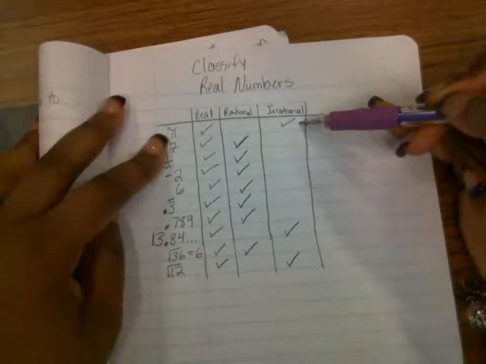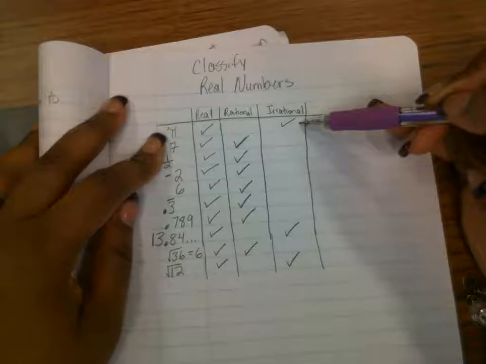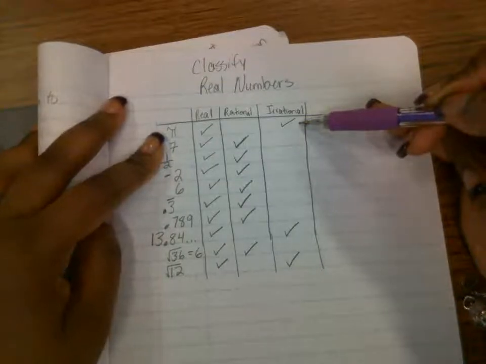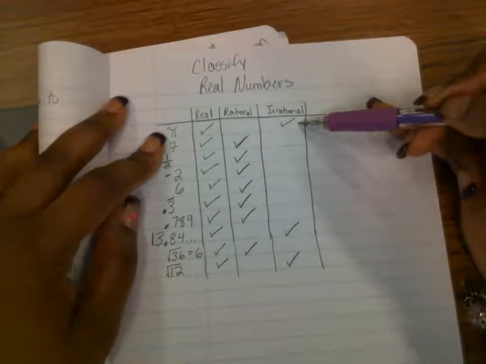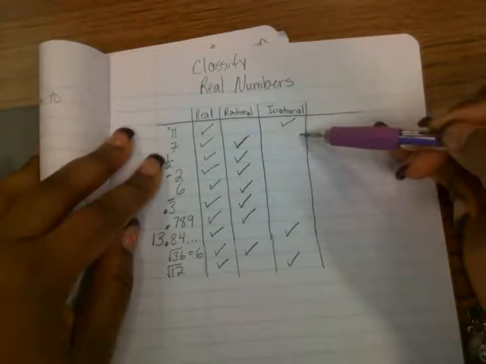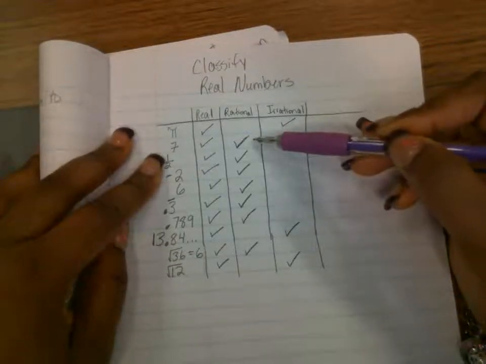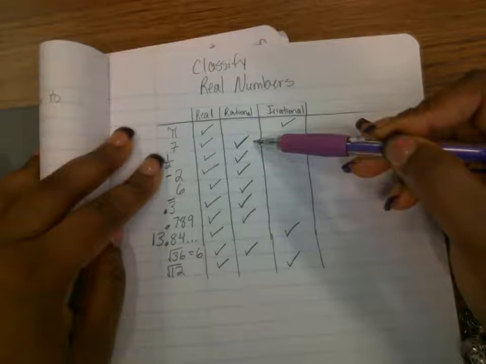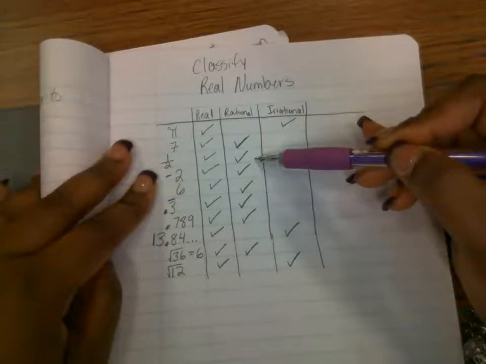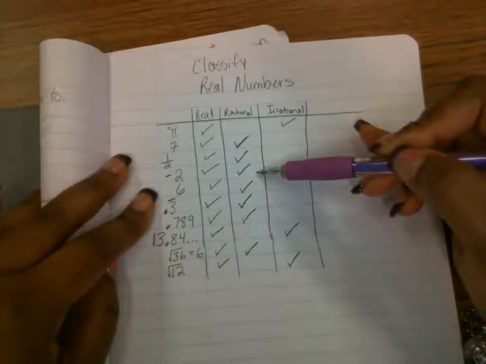Pi is an irrational number because remember, it is a decimal that continues on and on and on, and you cannot write it as a fraction. 7 is a rational number because you can write that as a fraction, 7/1. 1/2 is a fraction, so it's rational. -2, you can write as a fraction by putting a 1 under it.